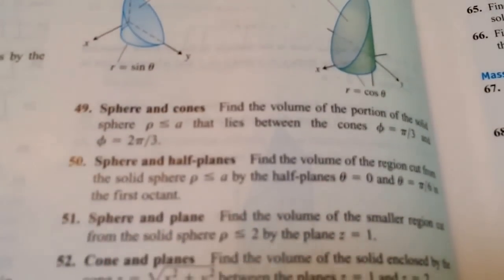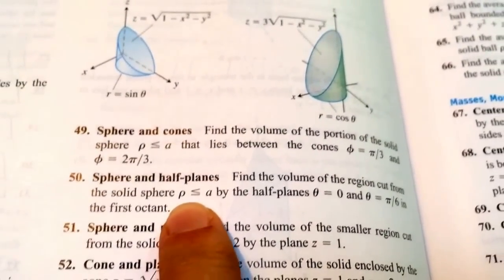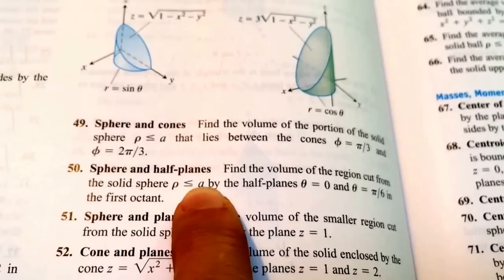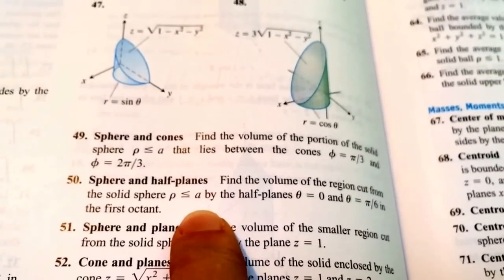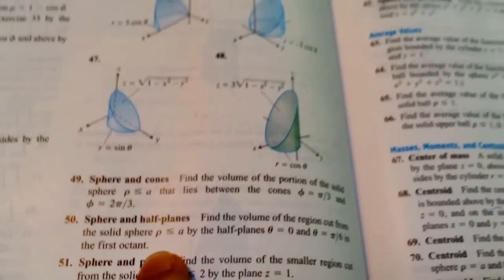Now let's look at the last one, which is spherical. This is number 50, so we're going backwards. But here it says, find the volume of the region cut from the solid sphere, rho less than or equal to a, just a number. So just some number a, by the half planes theta equals 0 and theta equals pi over 6 in the first octant. Okay, so I didn't draw the picture here because that's hard to draw.